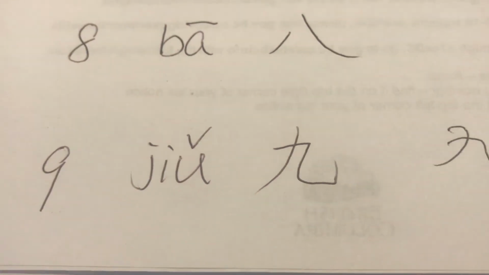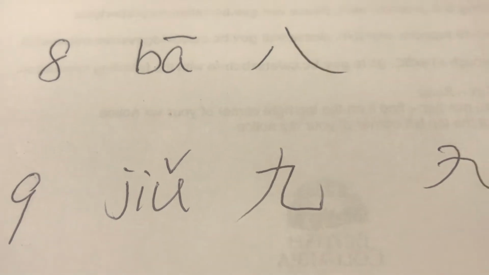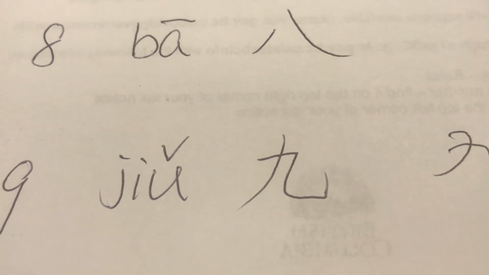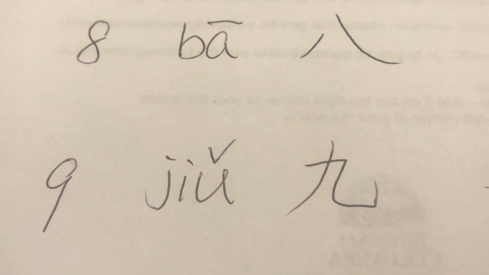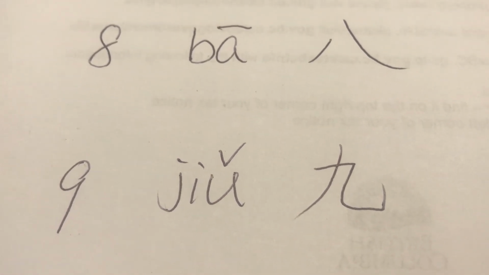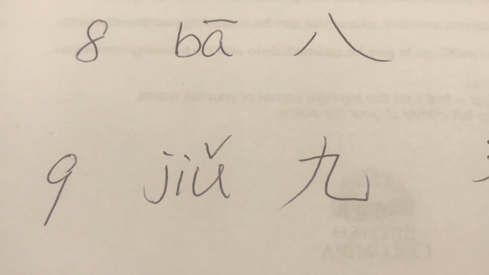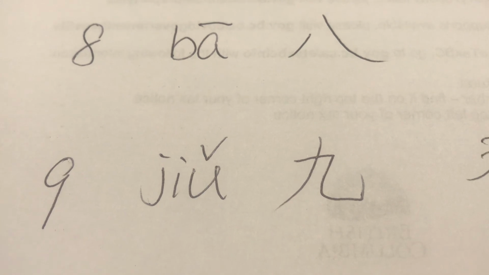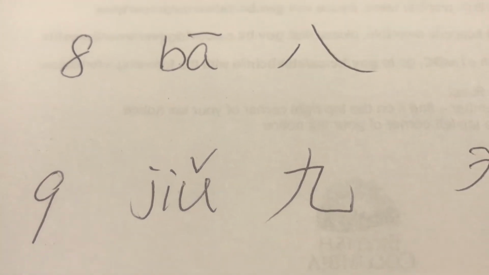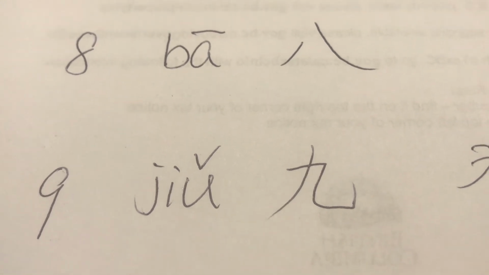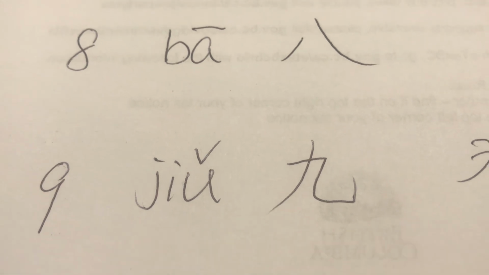But now people use this symbol as the number 9. Number 9 has exactly the same pronunciation as forever. 久 also means forever, not the same character but the same pronunciation. That's why people like to get married or get engaged on the 9th day of the 9th month.